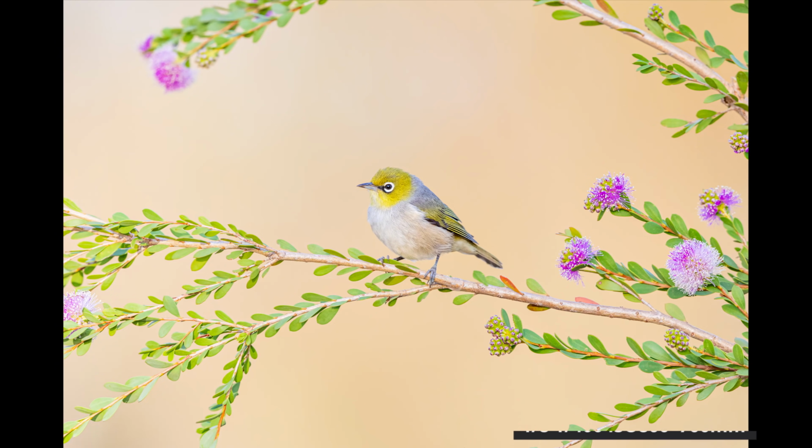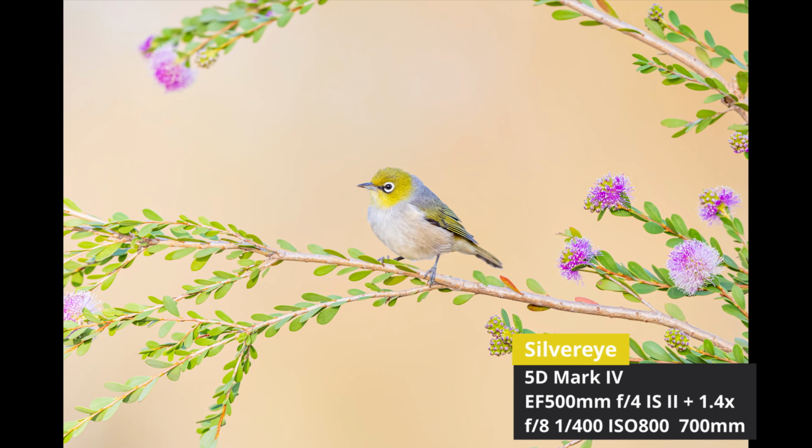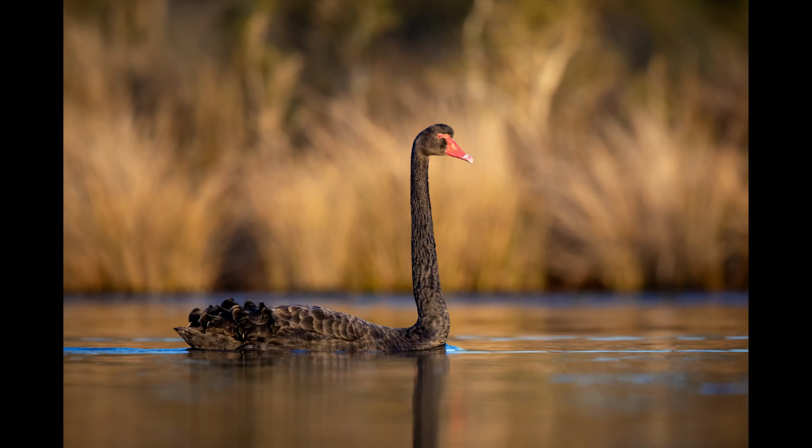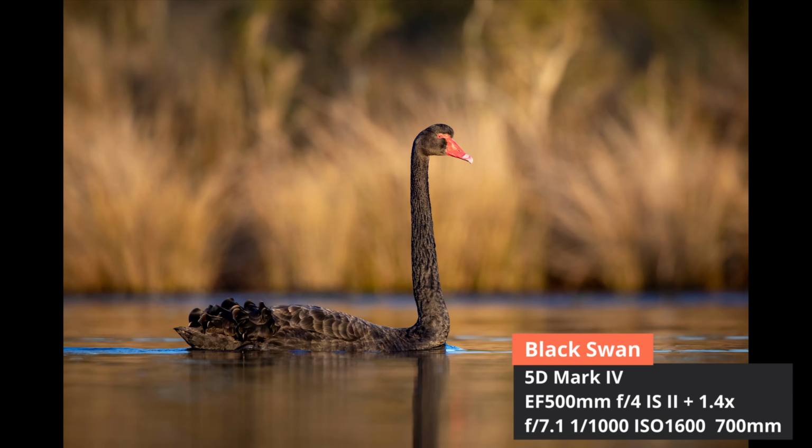What shutter speeds would I recommend to reduce motion blur and camera shake? Well, for perch birds, I generally don't want to go any lower than 1/400th of a second. That generally works for me, and you can see with this silver eye, I had slightly overcast conditions and I got this lovely shot at that 1/400th of a second. With waterfowl or swimming ducks or birds, you do have to have slightly higher shutter speeds because they're moving, so I generally try to have a minimum of 1/800th of a second.